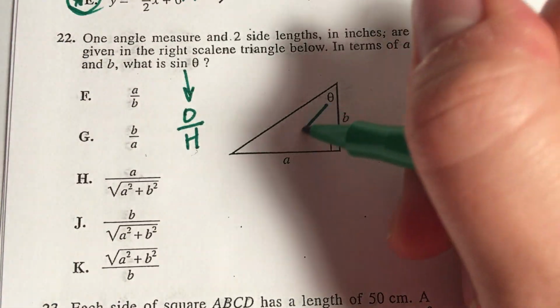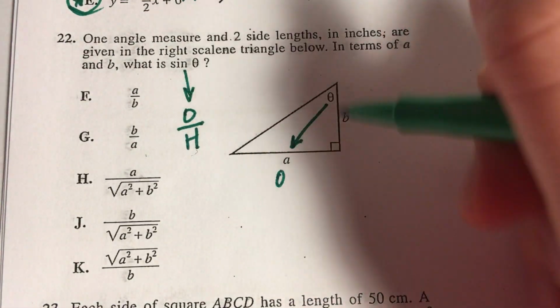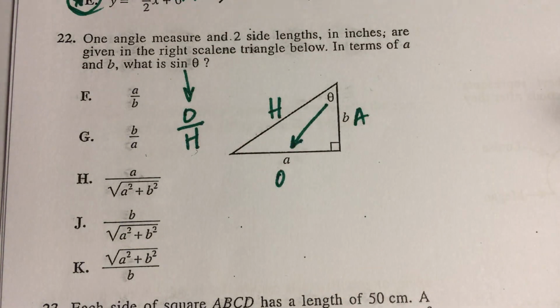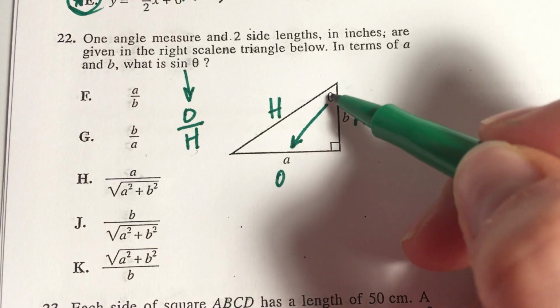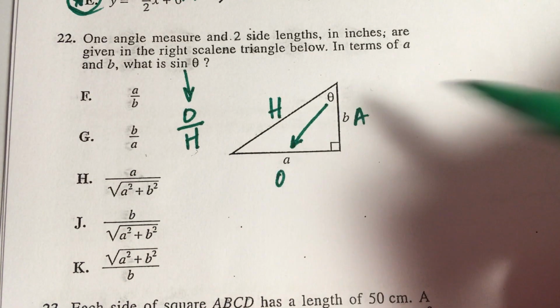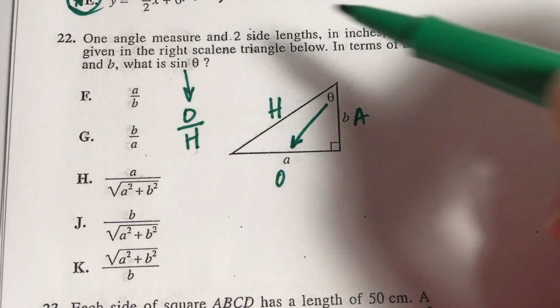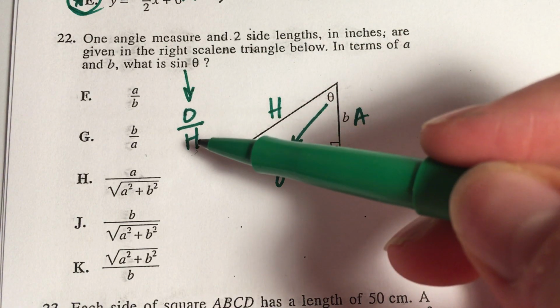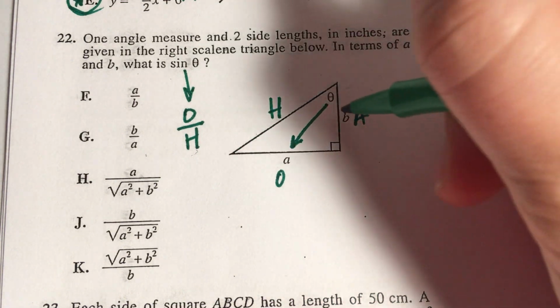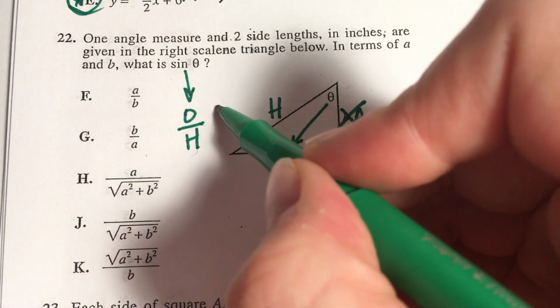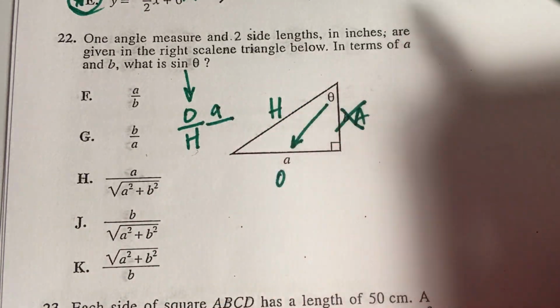In this case, this over here is my opposite, this is my adjacent, and this is my hypotenuse. Opposite's always straight across, hypotenuse is always the longest one, and adjacent is this one over here. So if I'm looking for sine, I'm going to need opposite and hypotenuse. I don't need adjacent. I know A is my opposite, so it's going to be A over something.